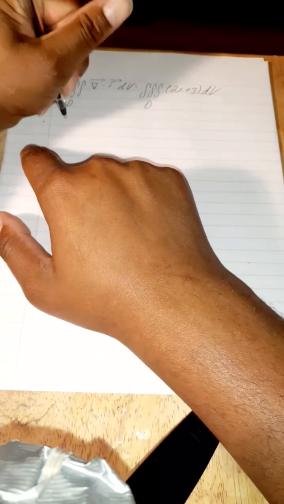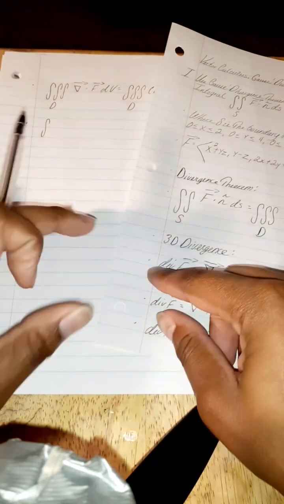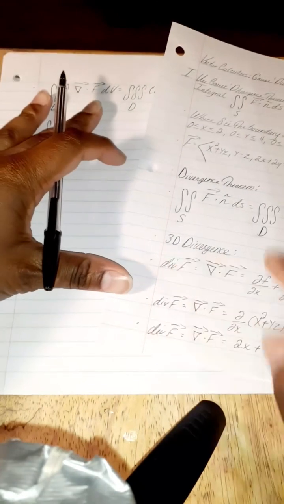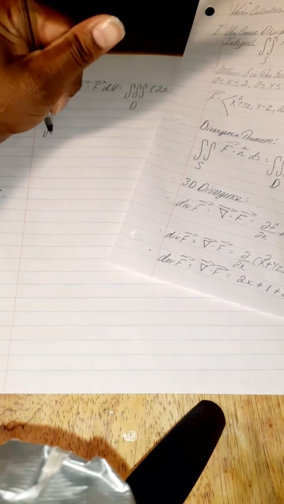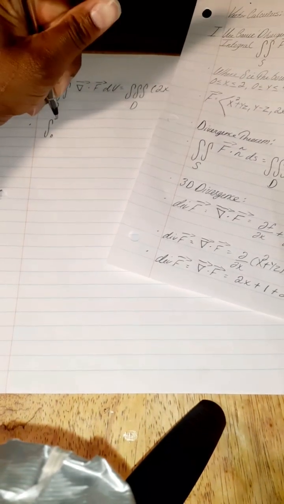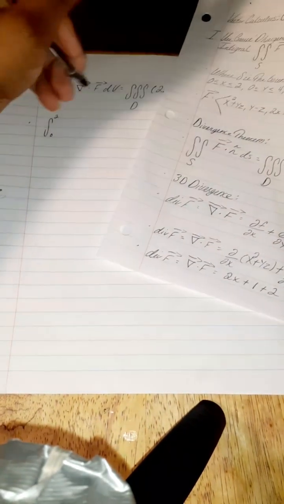Since we're integrating dz, dy, dx, one of the most important things you need to do for these types of problems is make sure that you're lining up the limits of integration correctly with the appropriate order. So since I'm doing this dz, dy, dx, that means we're integrating with respect to x last. So the limits of integration for the outermost integral are going to be from 0 to 2.